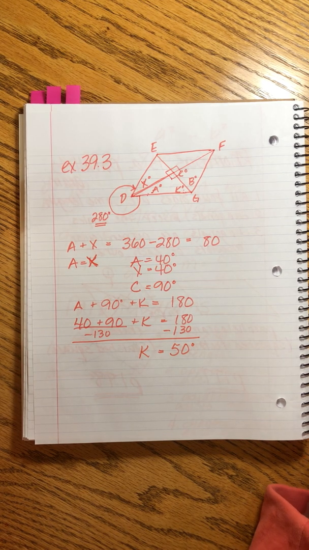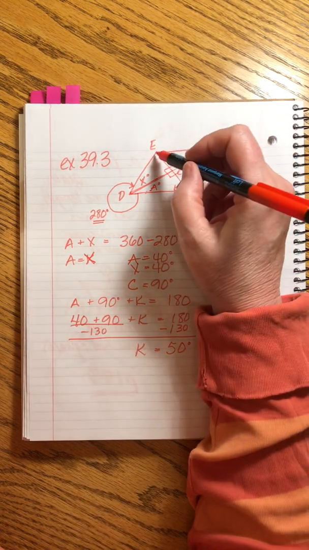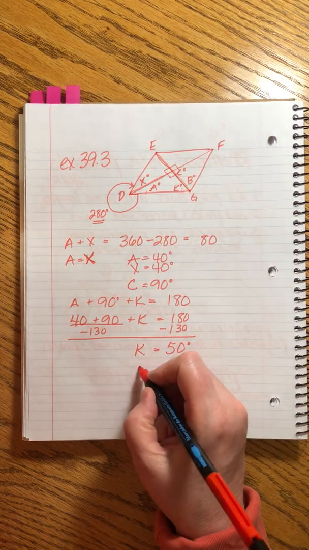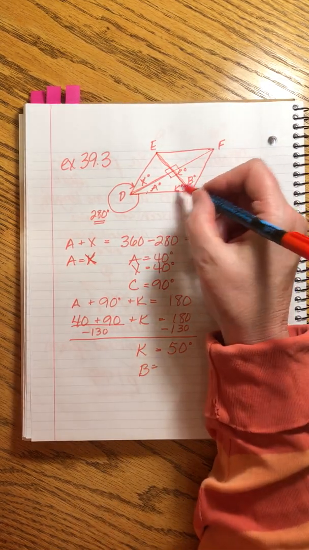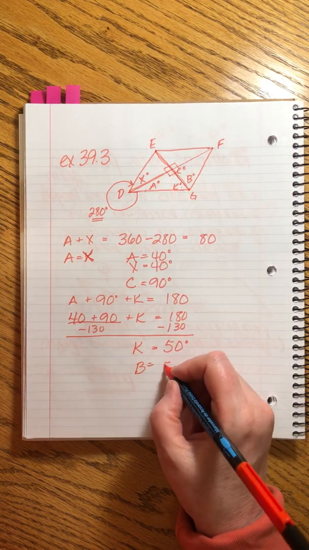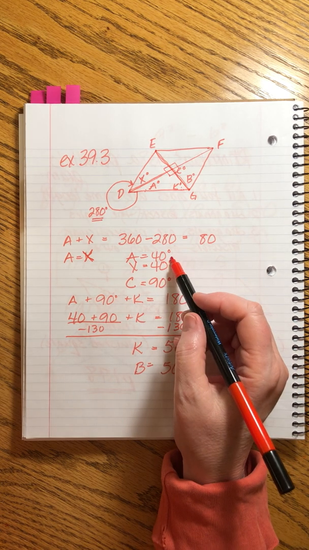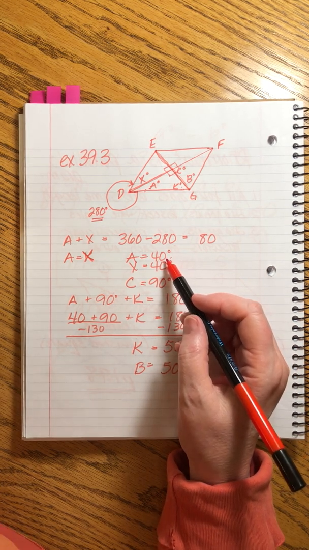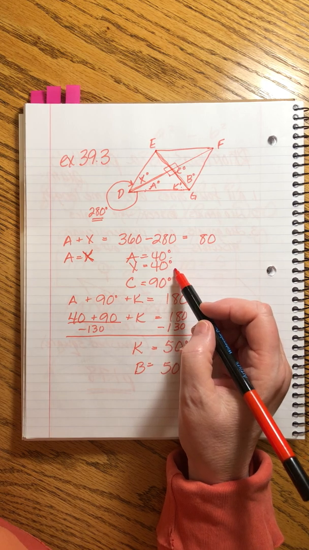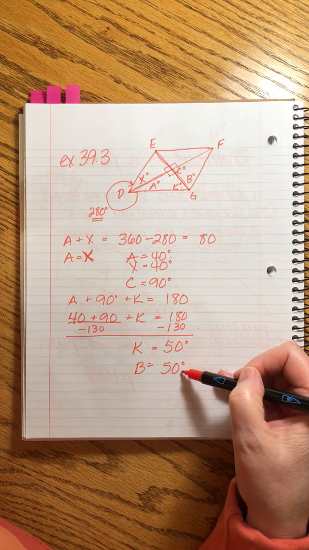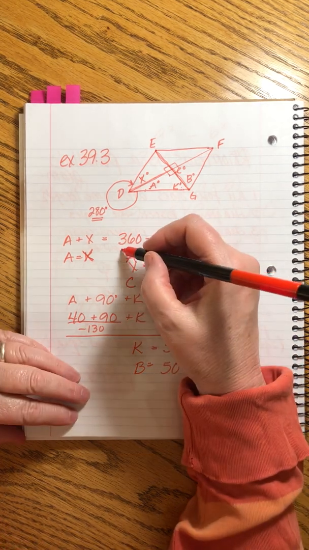All right. Now, what about B? B is on the other side of this bisector. So B has to be the same side as K because they're being bisected. So that means B has to be 50 degrees also. And have we gotten everything yet? A, X, B, K, and C. A is 40, X is 40, K is 50, B is 50, and C is 90. Yay, we got them all right.